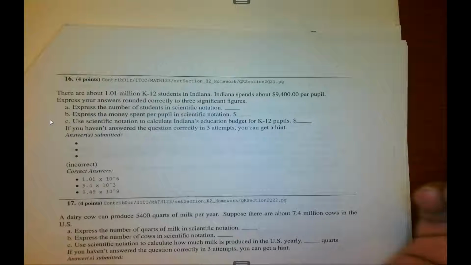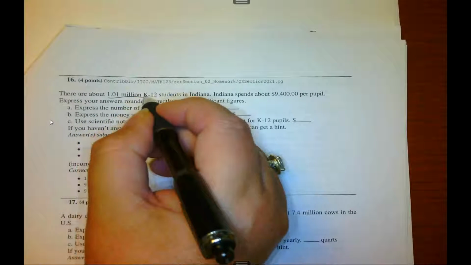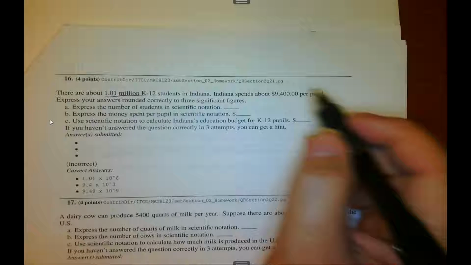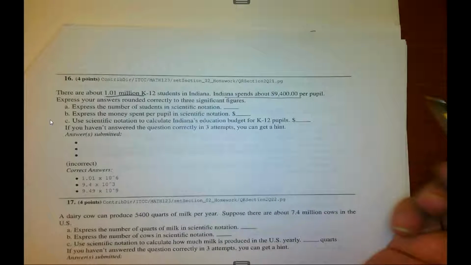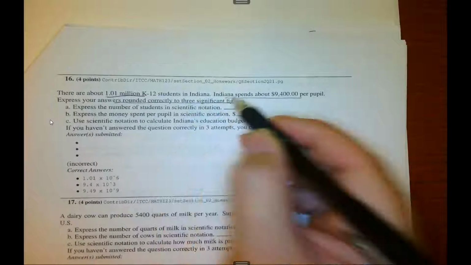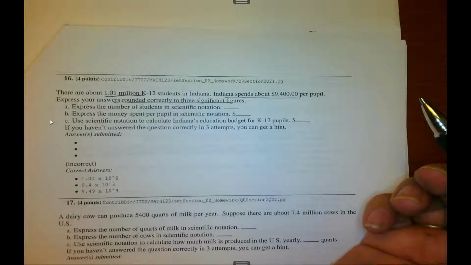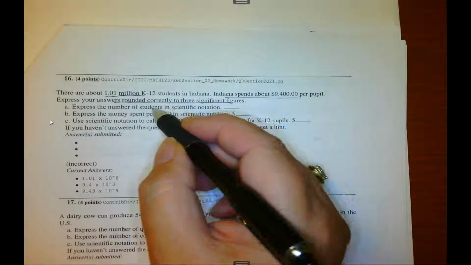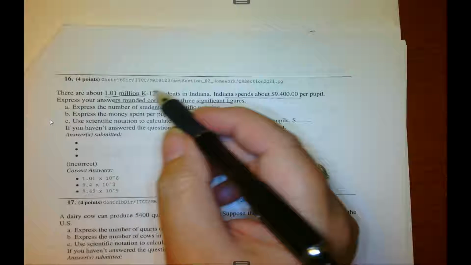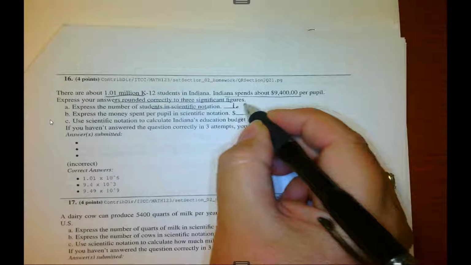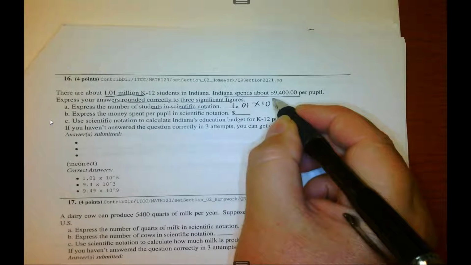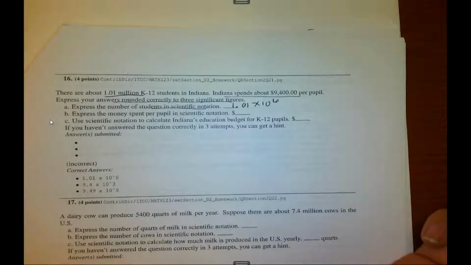There are 1.01 million K-12 students in Indiana. Indiana spends about $9,400 per pupil. Express your answers rounded to 3 significant figures. Express the number of students in scientific notation. Well, I like they gave us the ones place only. All we need to do is add the million, which is times 10 to the 6th.